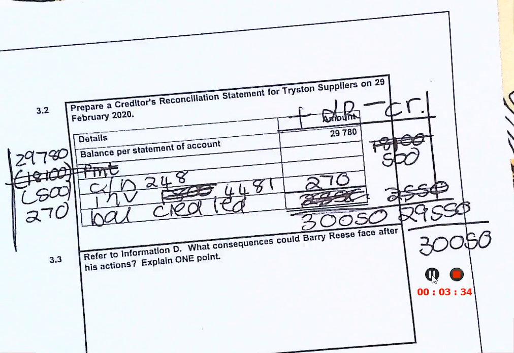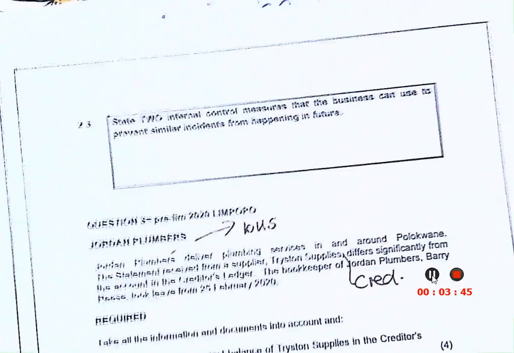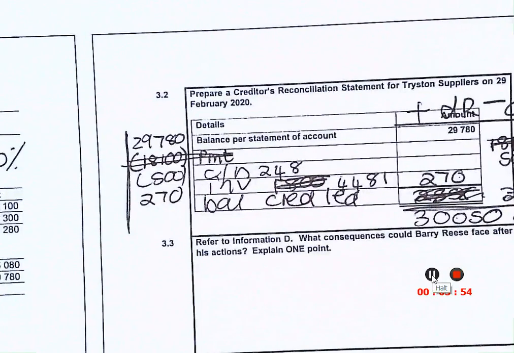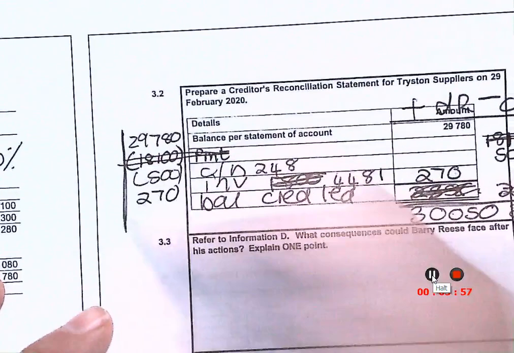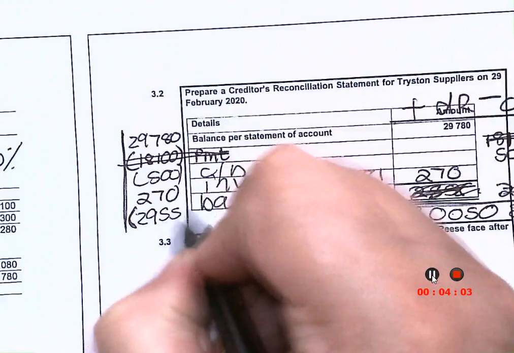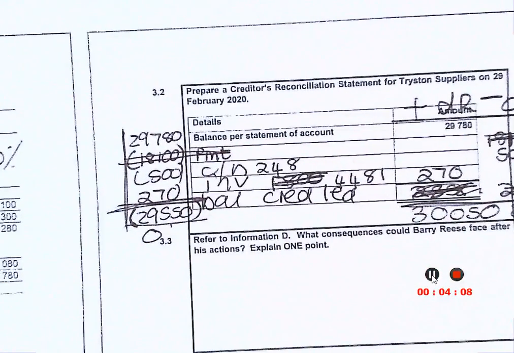Yeah. Okay, refer to info D. What consequences could Barry Reese face after his actions? Now, what was Barry's actions? They say here, remember that, what is wrong? For those of you who did the one column, I will then subtract, because it's on the credit side, the 29,550, then it should work out on 0. Or I will do the sum and it will work out on 29,550. Am I correct? Can you please repeat?